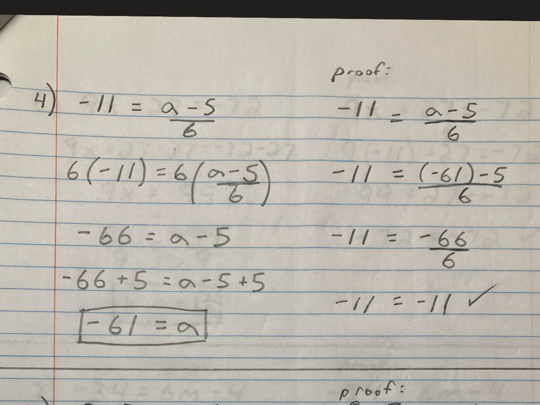Now we sort this out. Negative 66, add 5 to it. We cancel out 5 of these negatives and leave us with negative 61. Okay, these undo each other, leaving you with A. So negative 61 equals A. Resist the urge to just switch sides.